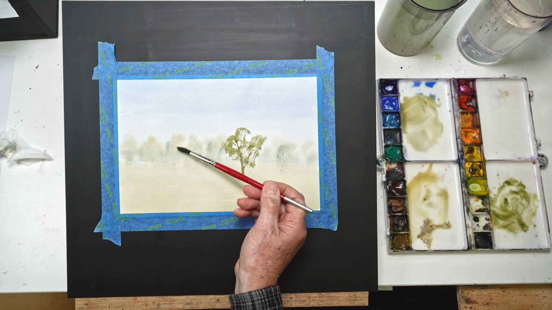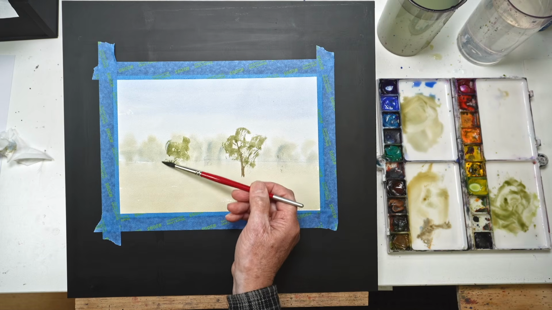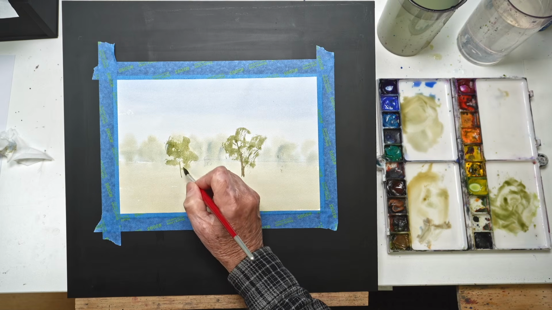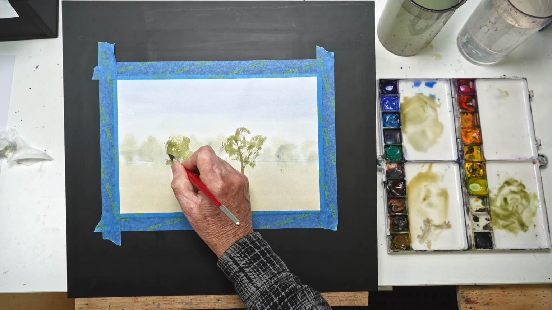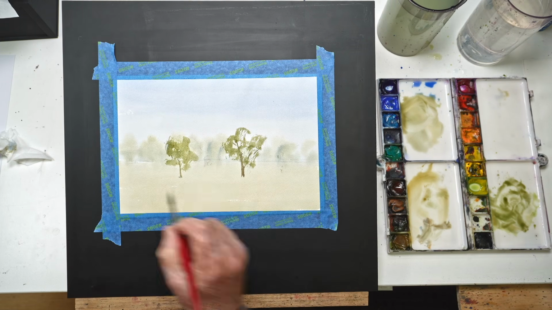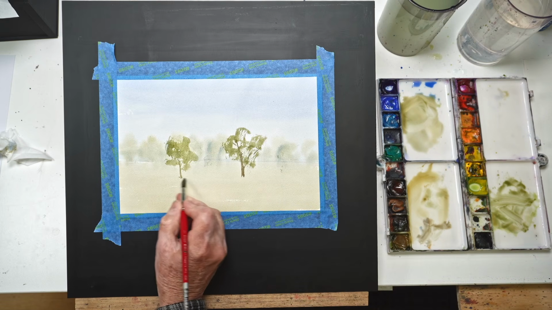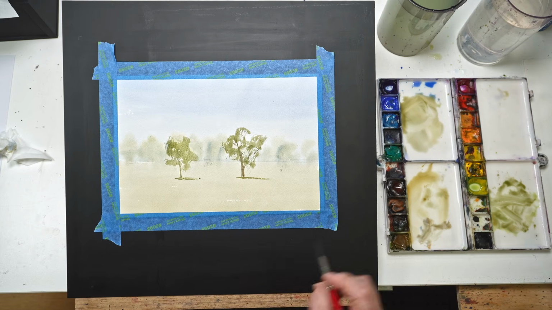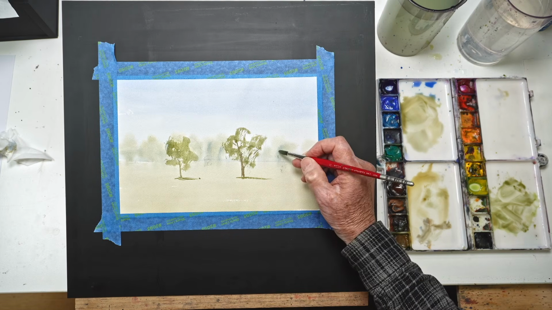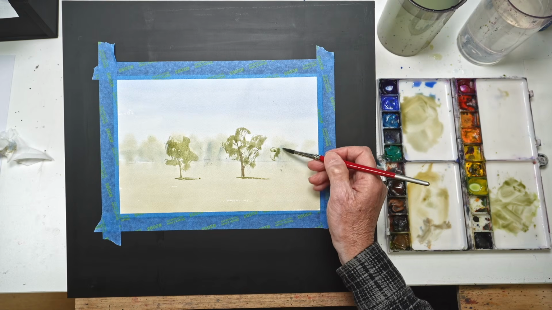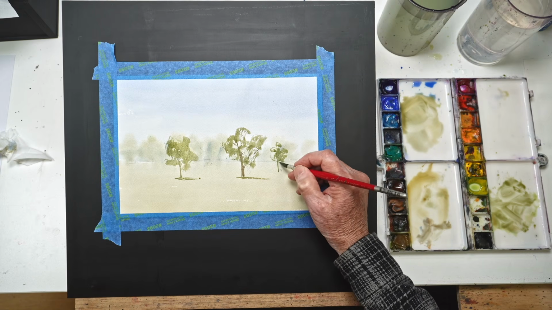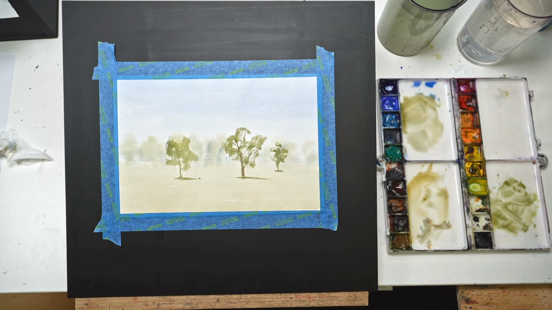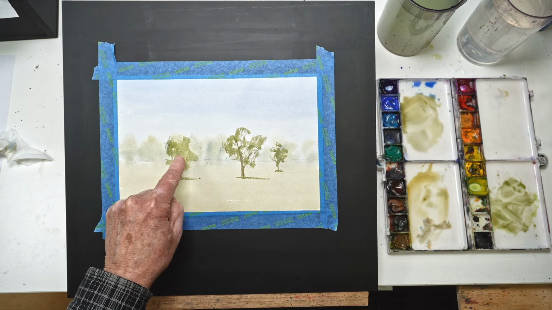Let's put another one over here. Put another one here. These aren't meant to be proper paintings, they're just little exercises so you can see how sharper edged objects appear to come forward.